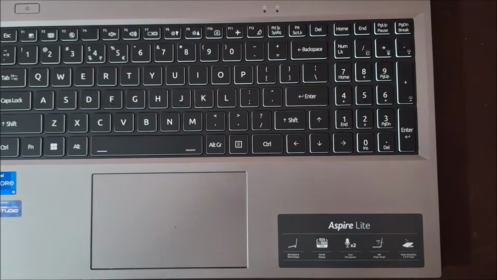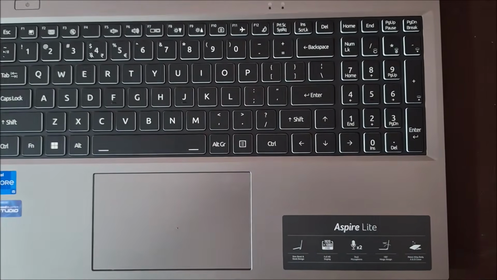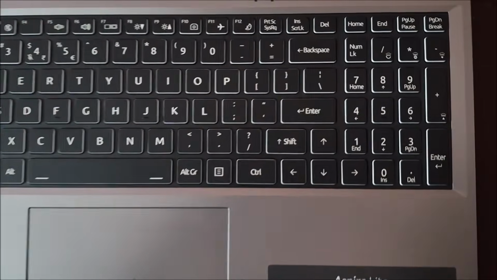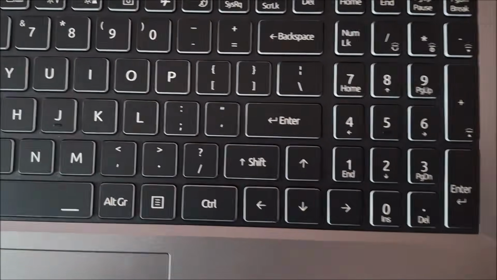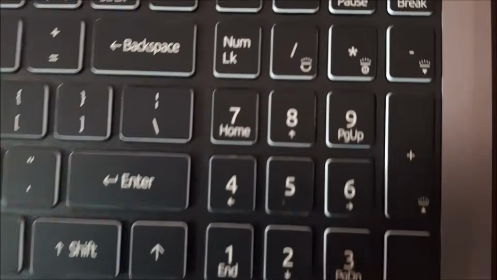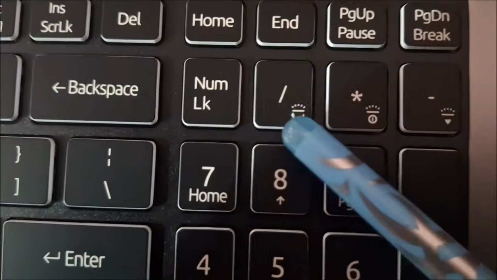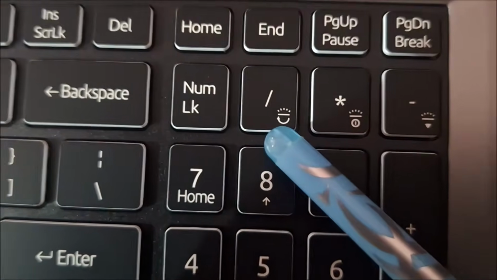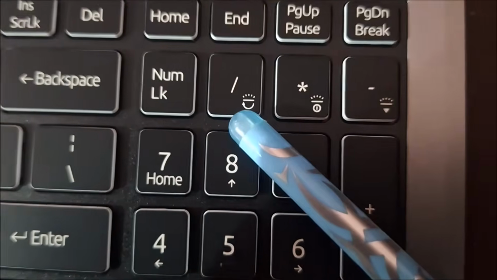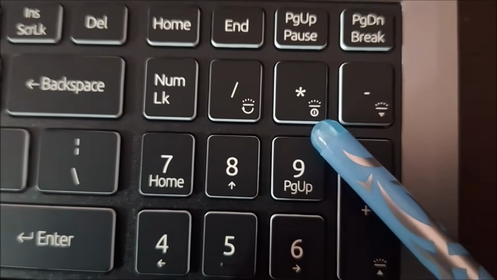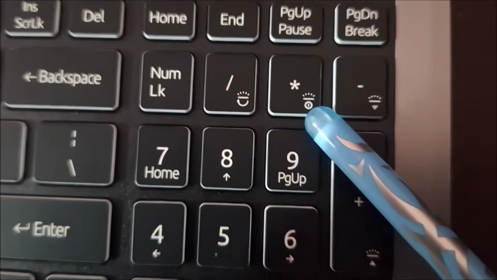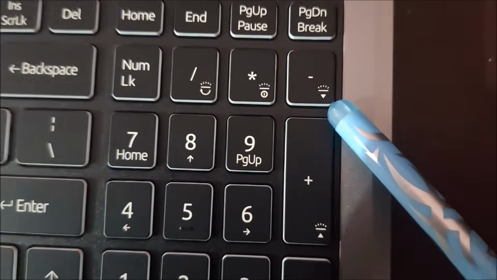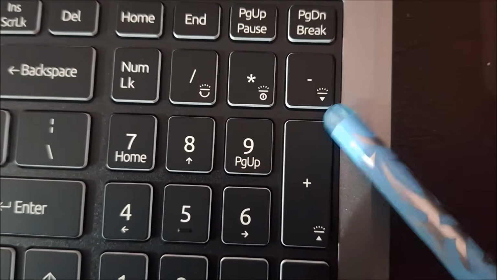To turn on the keyboard backlight on your Acer laptop, if your model supports this feature, first locate the keys with the illumination icon. On my Acer laptop, these keys are located in the number row of the keyboard. This key turns the keyboard backlight on. This key turns the keyboard backlight off. This key decreases the brightness, and this one increases the brightness.